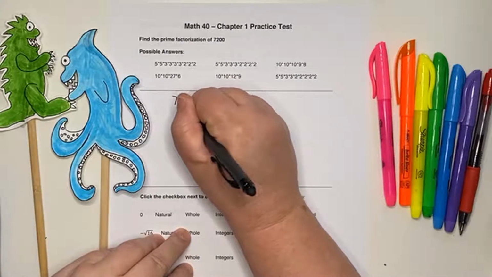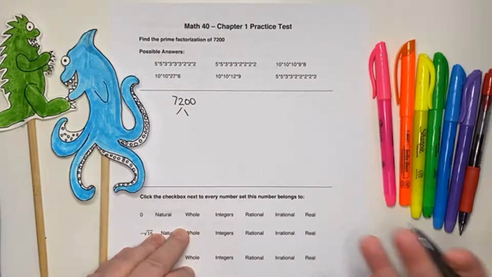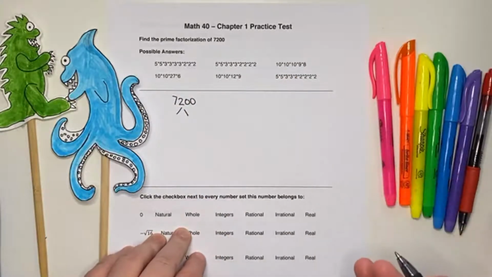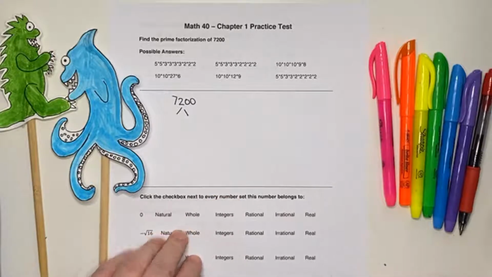So this is that one when you take 7,200 and you think, okay, I need 2 things that multiply to give me 7,200. There are a lot of ways to go about this. You could start off with 2 times something.